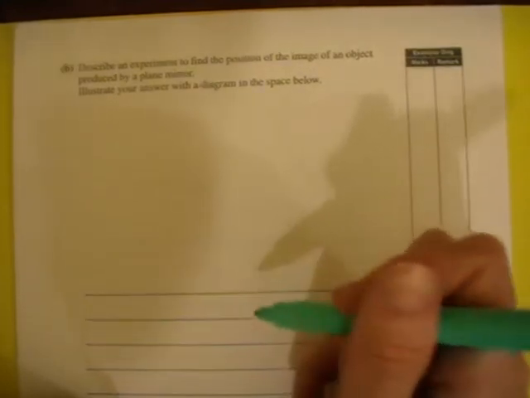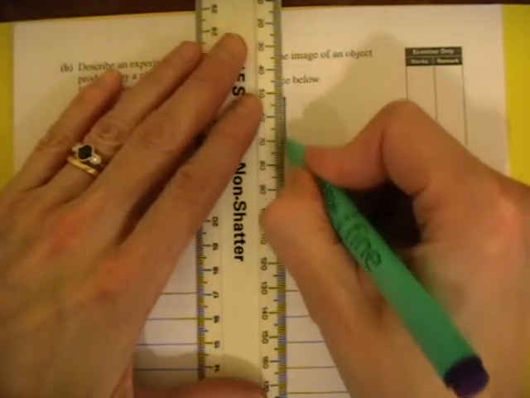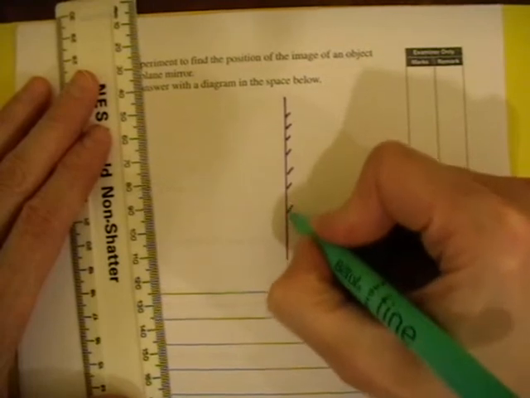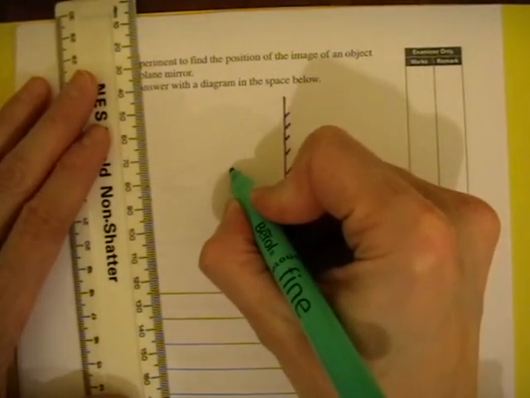But I'm going to show you another way that you can do this. So if you have got your mirror here, say, like that, and you take an object. Now that object is something like a pinhead, so we'll put it here.